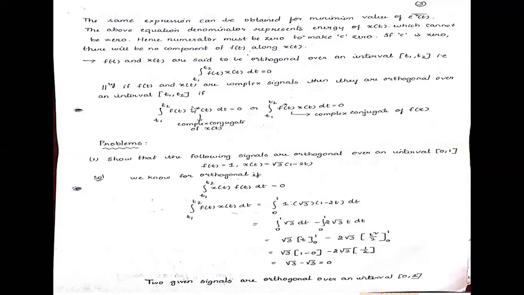So listen carefully, my dear students. F of t and x star I am taking here. The star in the power is denoted as the complex conjugate of x of t. Any one of the signals being complex gives orthogonality in complex signals.